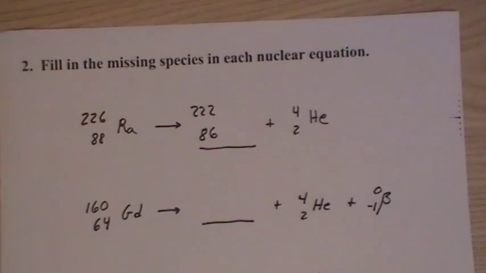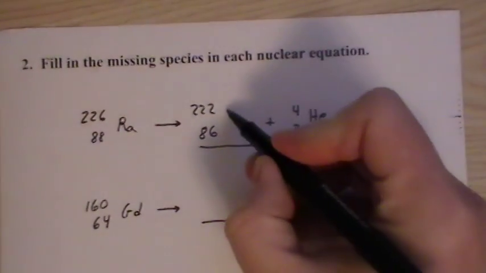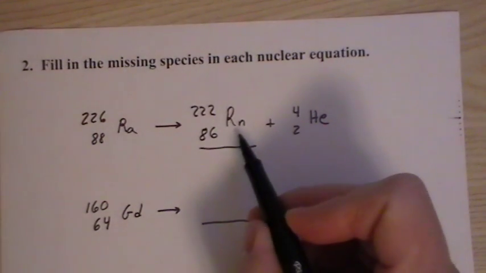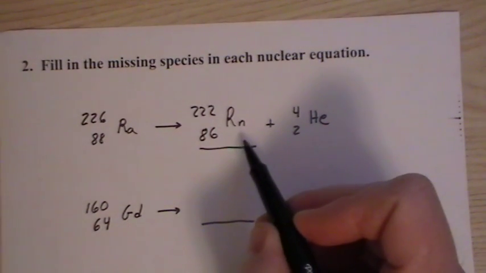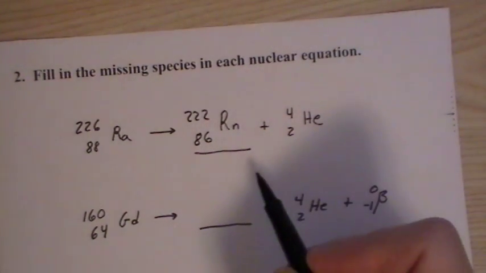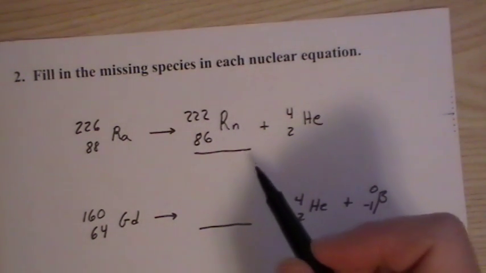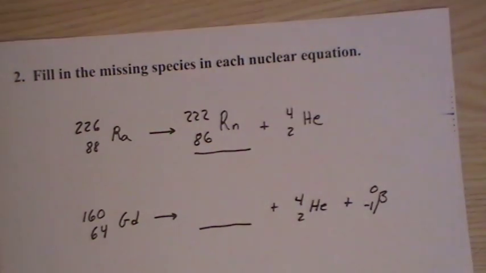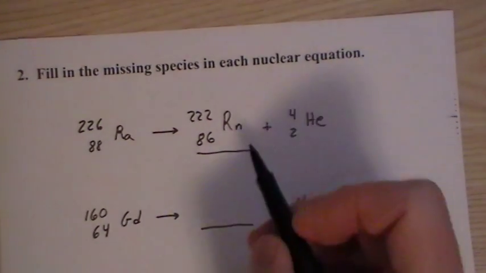86 is radon. And these are so similar, radium and radon. Radon gas is the radioactive gas that seeps into basements from underground. The radioactive source is underground, and the radon gas is the thing that poisons people in their basements, and then you have to go to the hospital where you'll see an RN, registered nurse. So that's how I remember it.